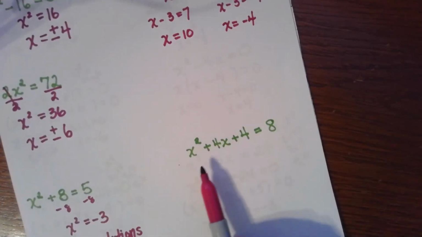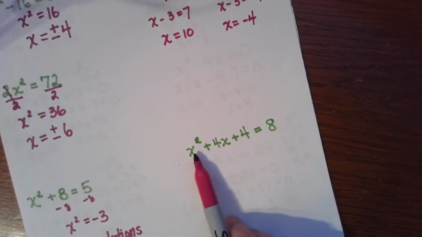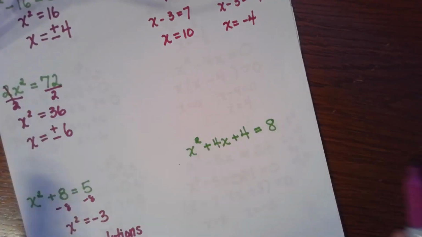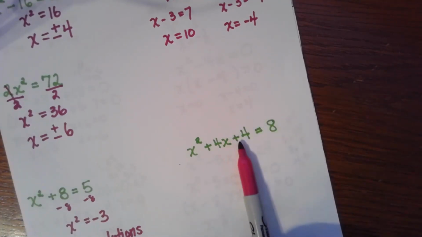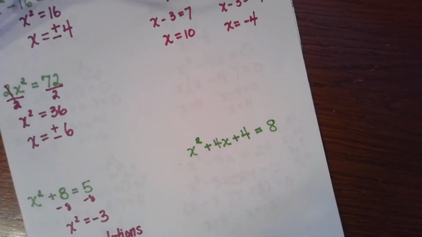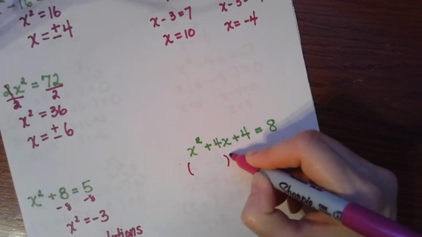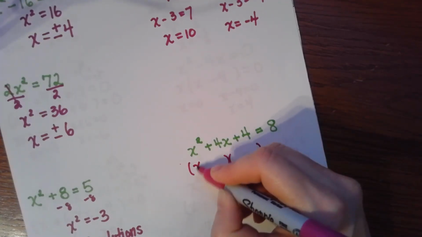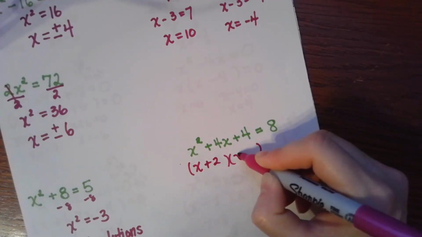All right, and one more of these. We have this equation, and we might feel like we want to bring everything over to one side, subtract off the 8, and then factor. But you might also look at this and observe, hey, I could factor this, and it would become x plus 2 times x plus 2.